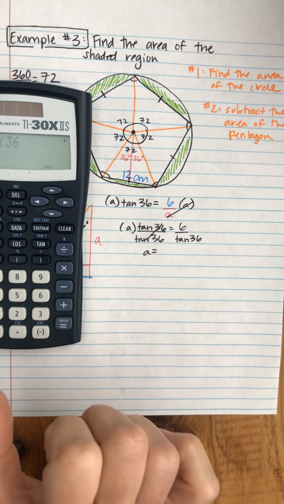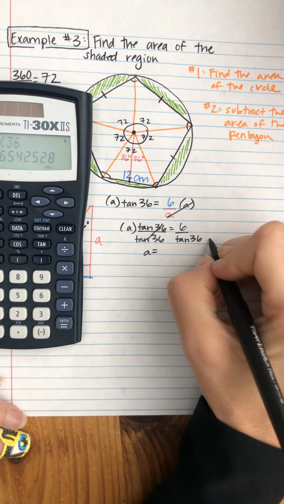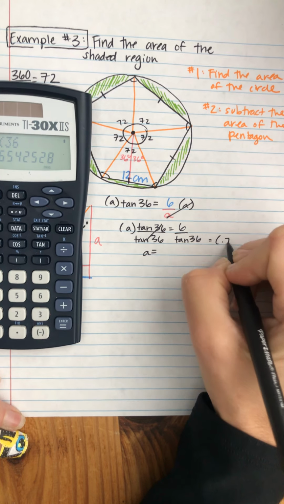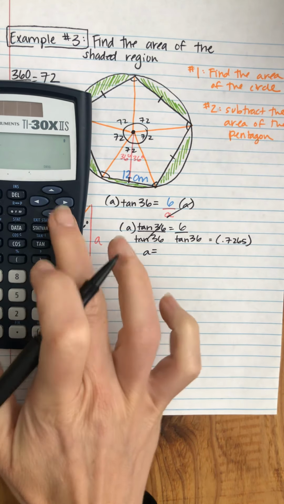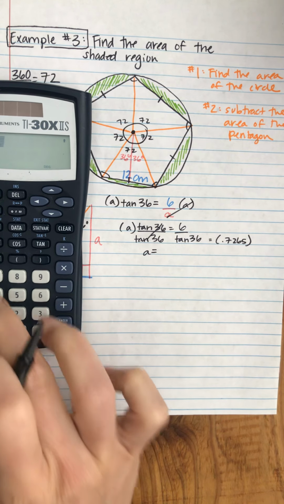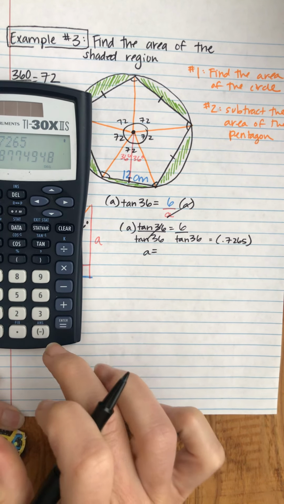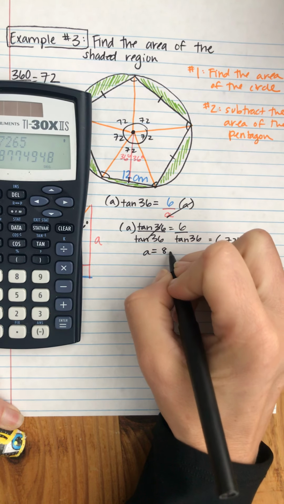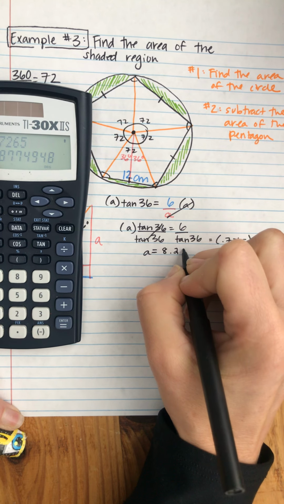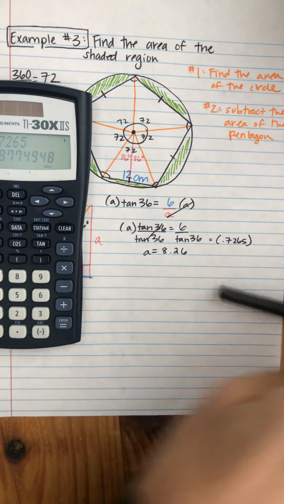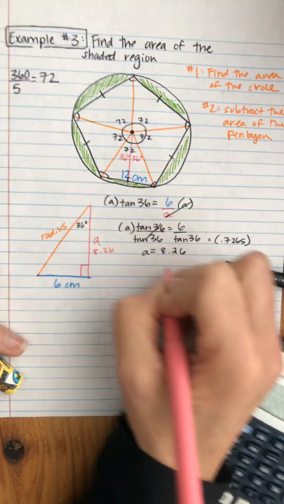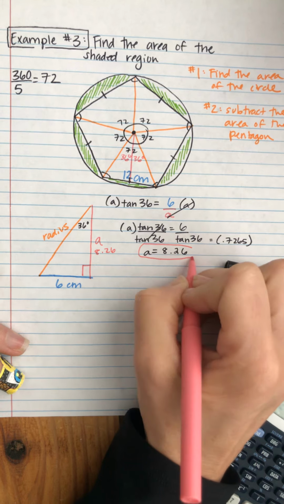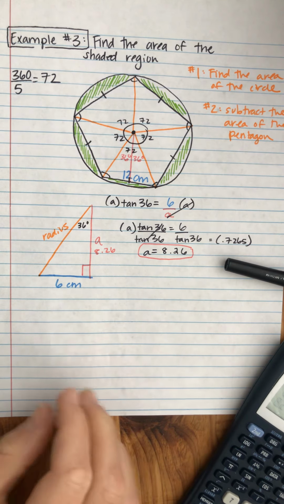So the tangent of 36 is 0.7265. So I have 6 divided by 0.7265, and that gives me A equals 8.26, we'll call it. All right, so my apothem is going to be 8.26, and now I need to solve for my radius.